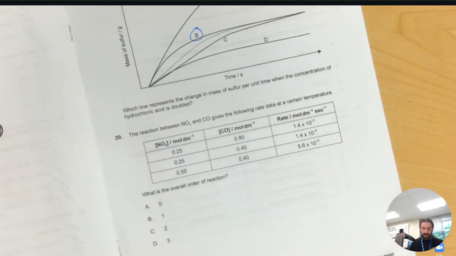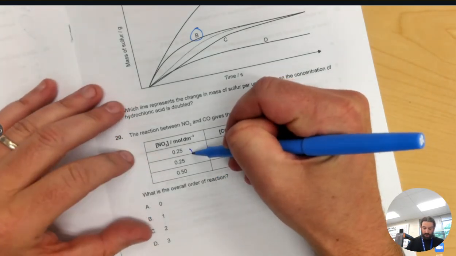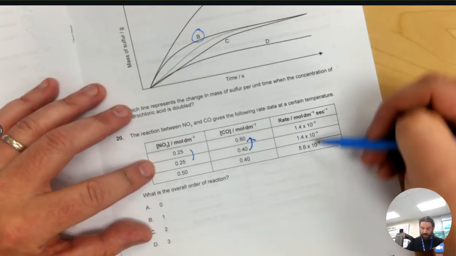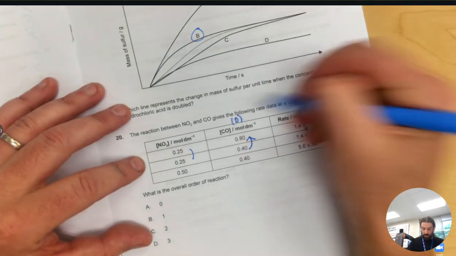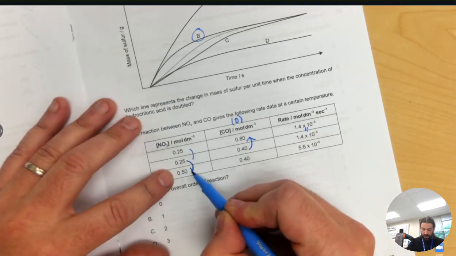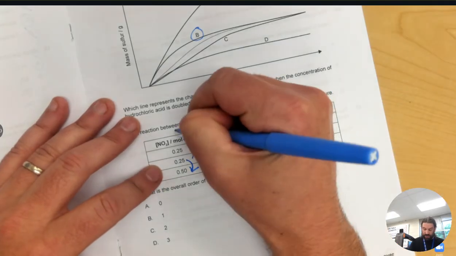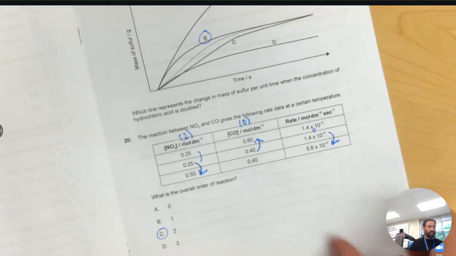Number 20 says the reaction between NO2 and CO gives the following rate data. What's the overall order? So for carbon monoxide, I'm going to use experiments 1 and 2. As the concentration of carbon monoxide doubles, the rate does not change. It's equal. That means it's zero order with respect to CO. For nitrogen dioxide, as we double the concentration, we quadruple the rate. That makes this second order. The overall is the sum, so the reaction is second order.